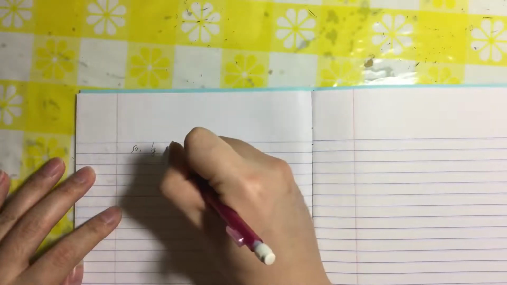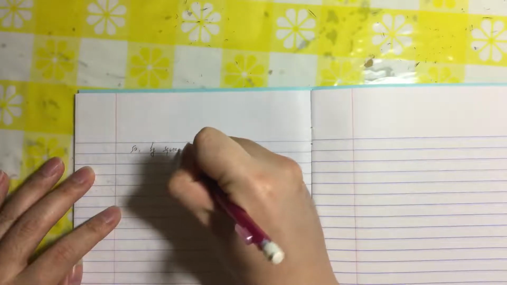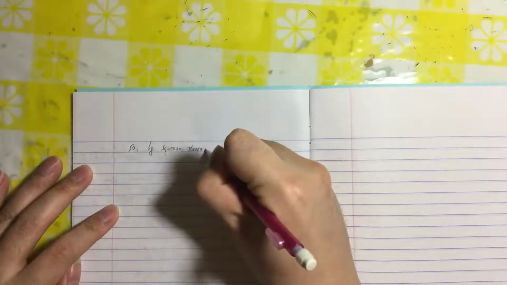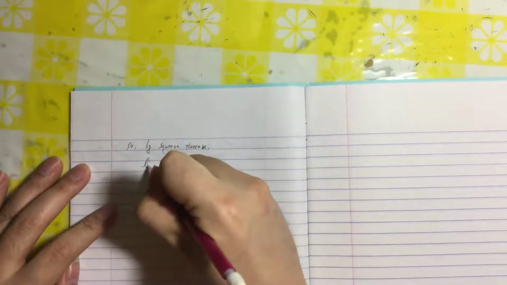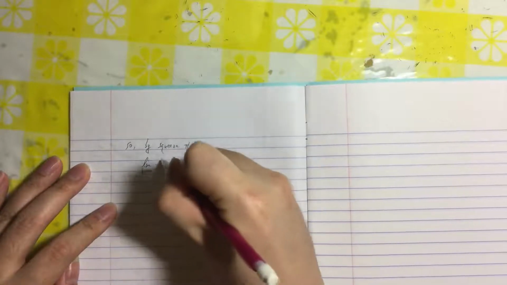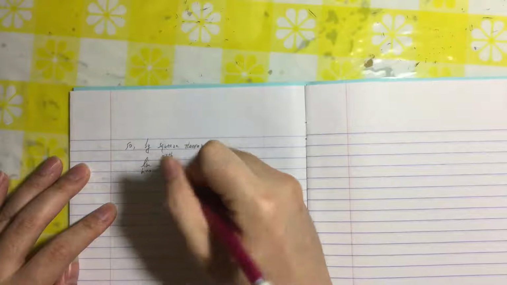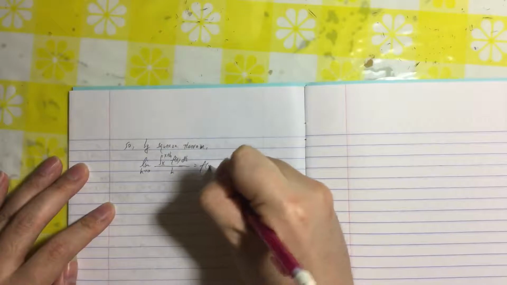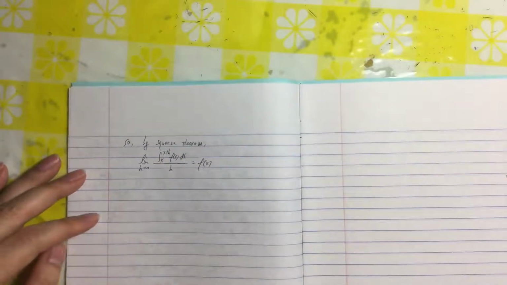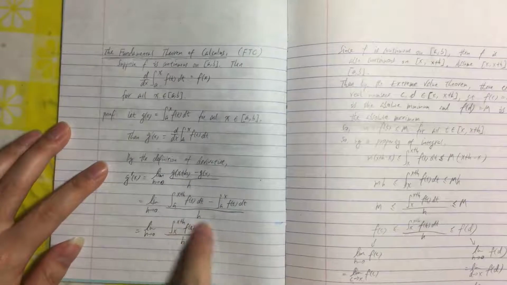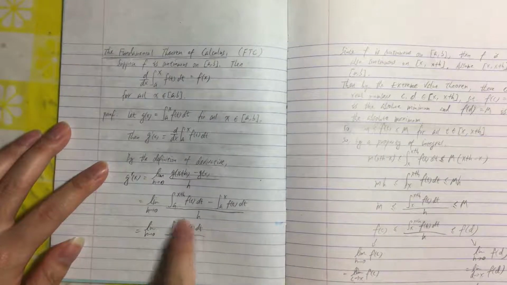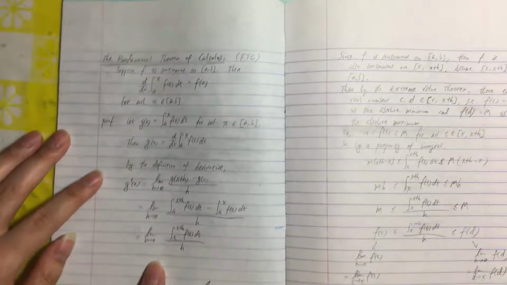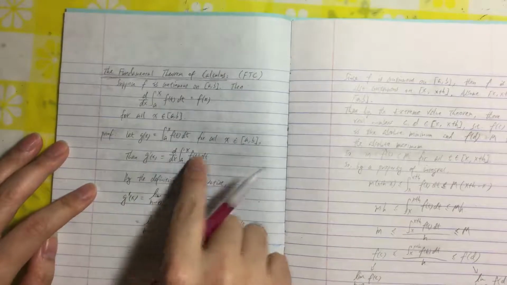So by the squeeze theorem, the limit as h approaches 0 of the integral from x to x plus h of f of t dt over h equals f of x. This limit equals f of x. So g prime of x equals f of x. We complete the proof.